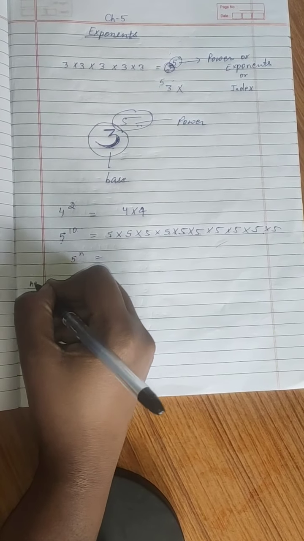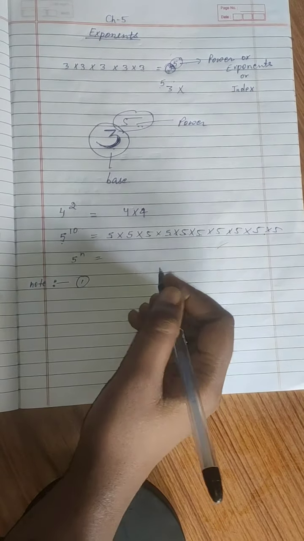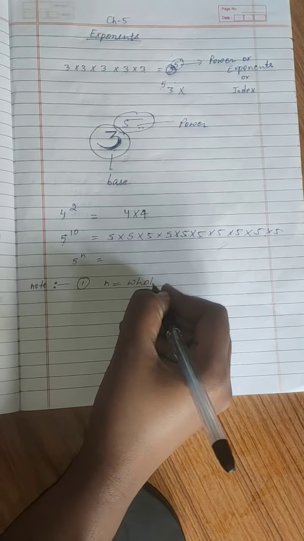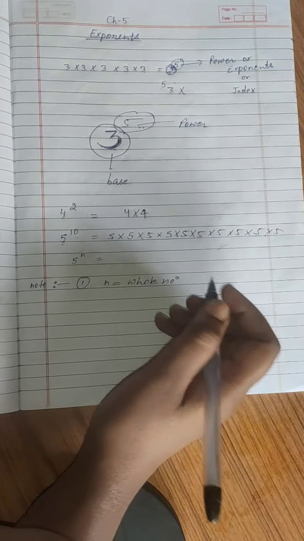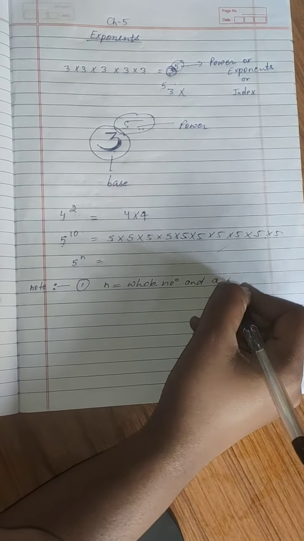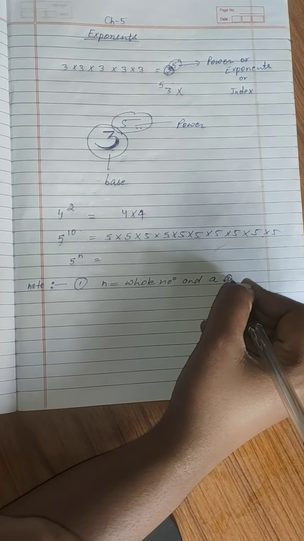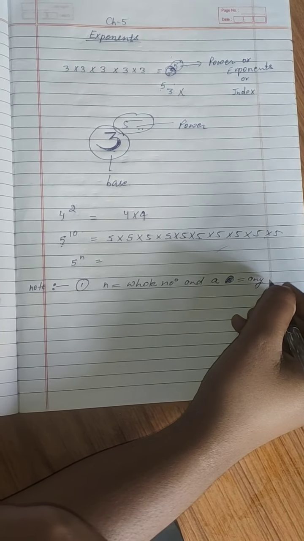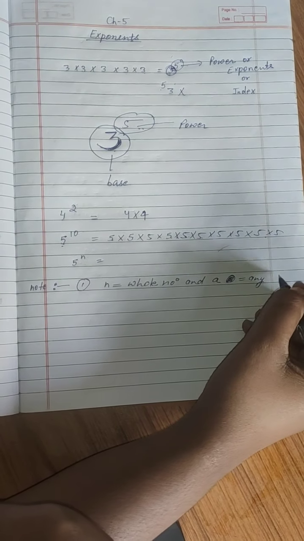Now suppose here some notes. Note first. Suppose n is a whole number and a is any number. You can take any number here, whether negative or positive. Any number you take as a.